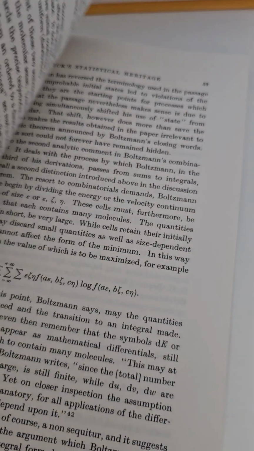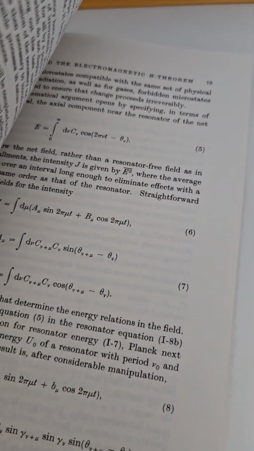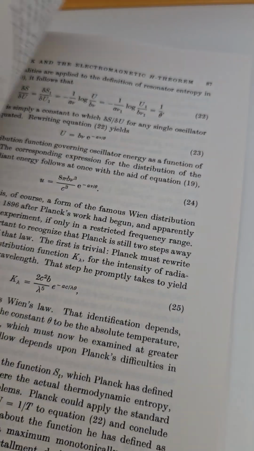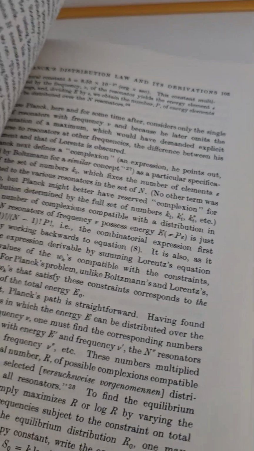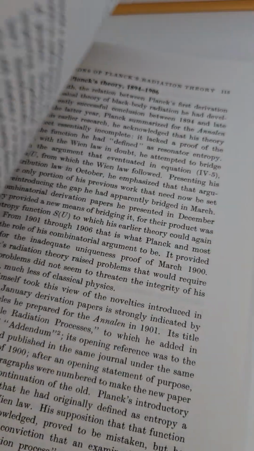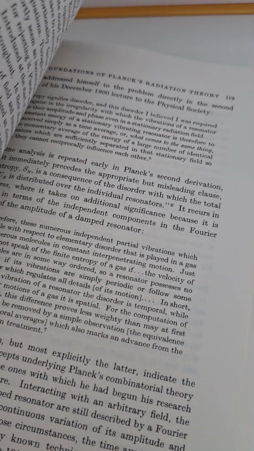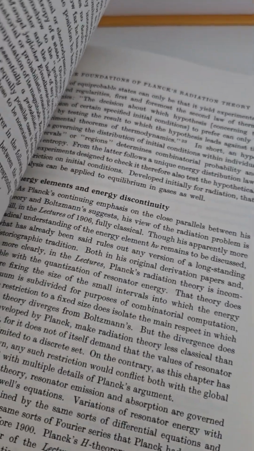So if you're interested, of course, in the history of quantum physics, quantum mechanics, I think this is again a very good book written by Kuhn, which is of course a big name in the field of philosophy and history and physics. So yes, extremely worthwhile book.